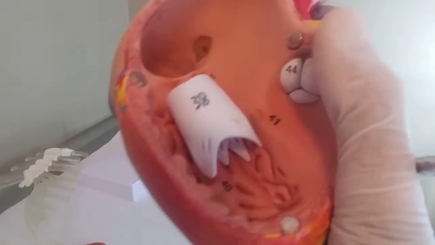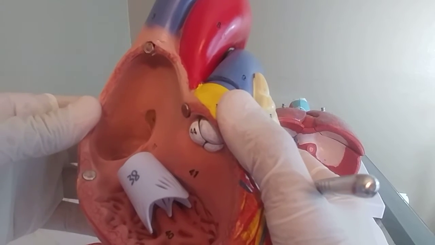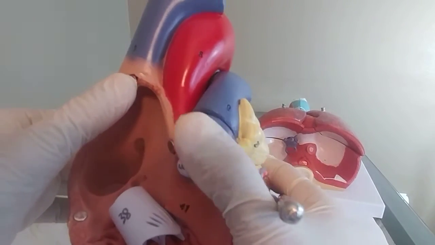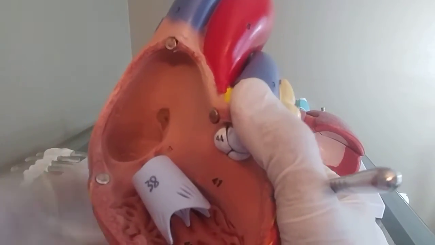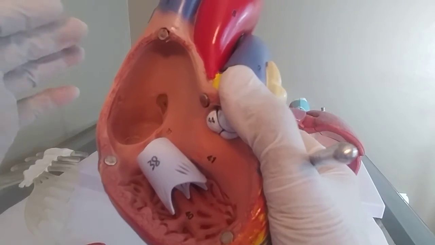Okay, now this is the heart, and this heart is so important to us because this is the vital structure for circulation. So what is the circulation?